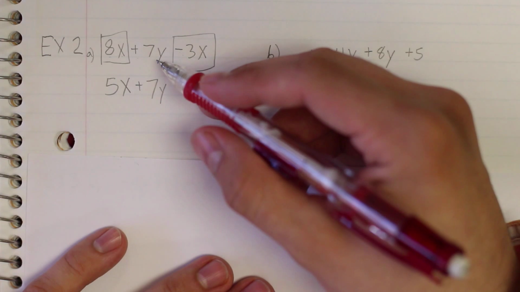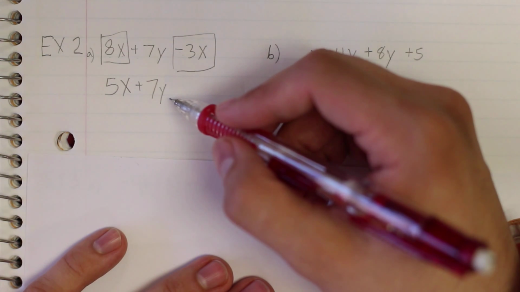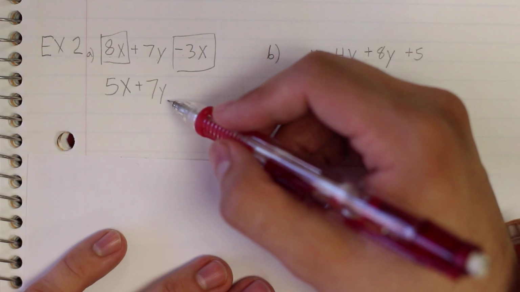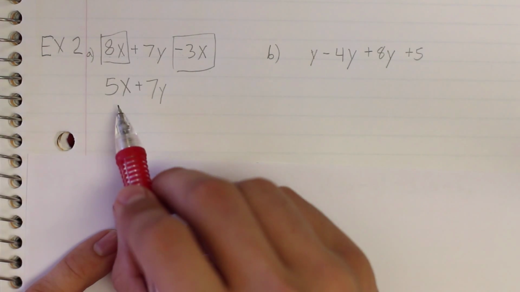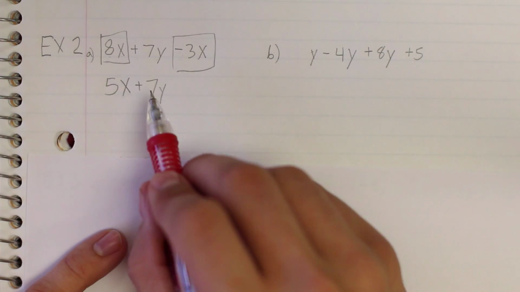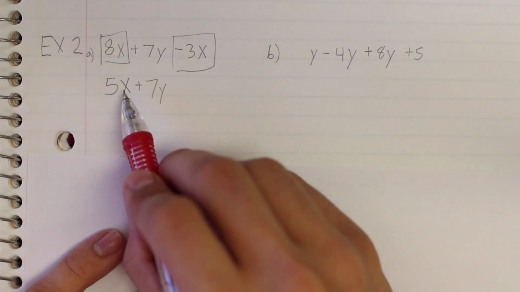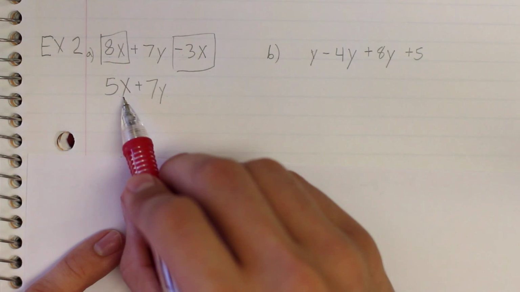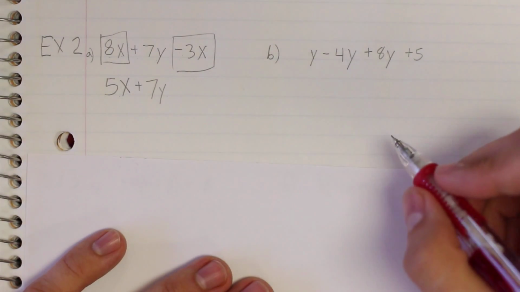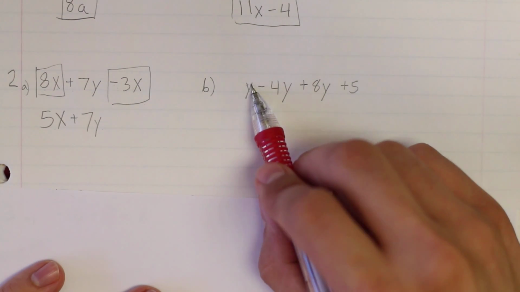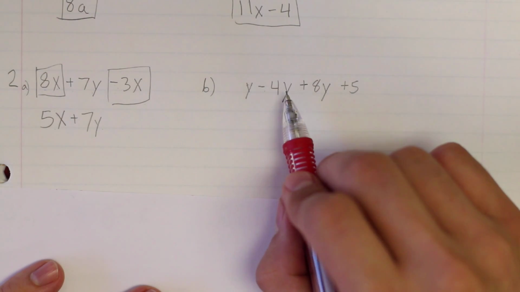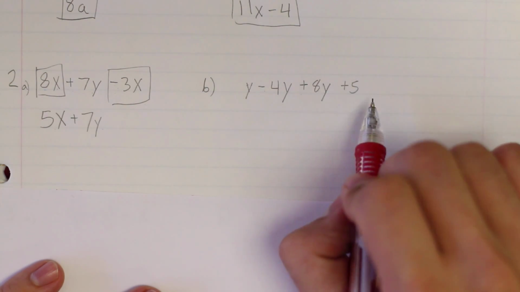The 7y didn't change because there were no like terms to combine with it. So it just stays the same. We cannot combine these two because they're not like terms, meaning they don't contain the same variables. You cannot combine apples and oranges. They stay separate, okay? Over here we have y minus 4y plus 8y plus 5.